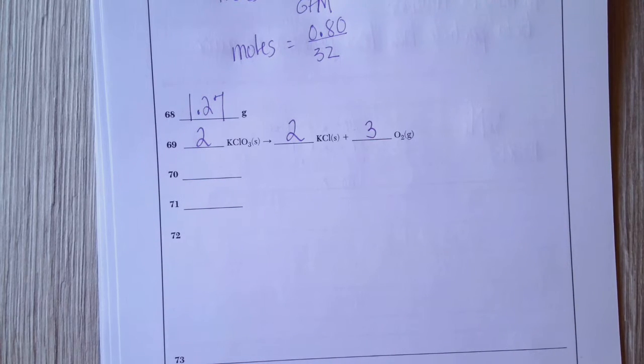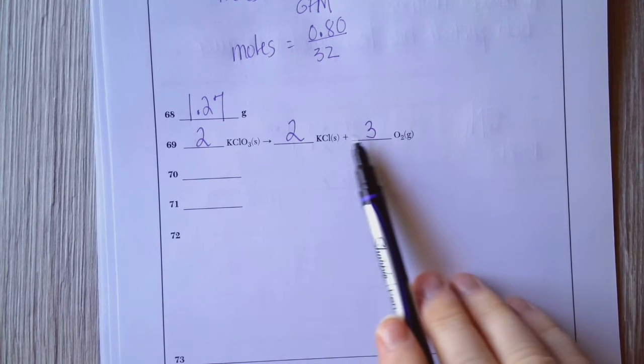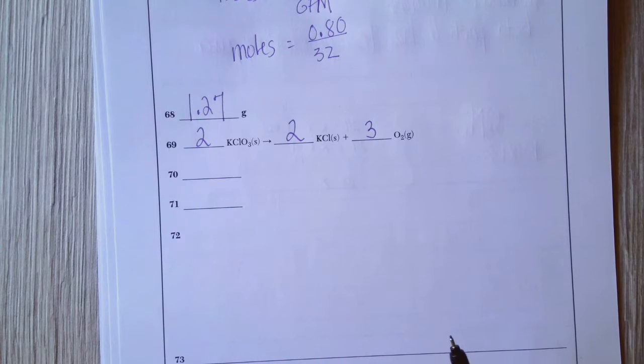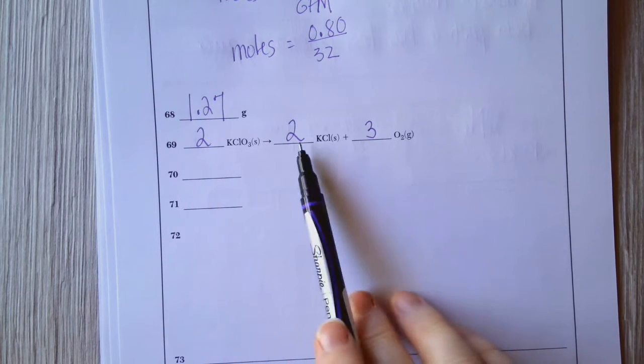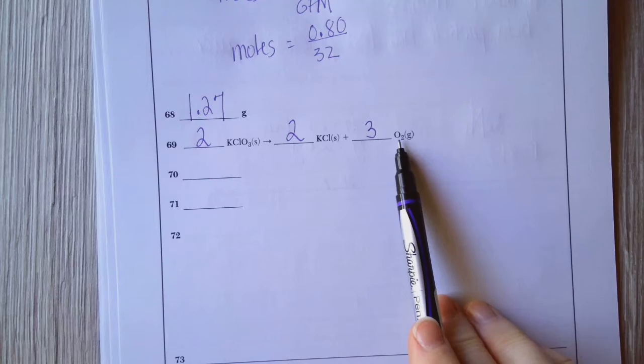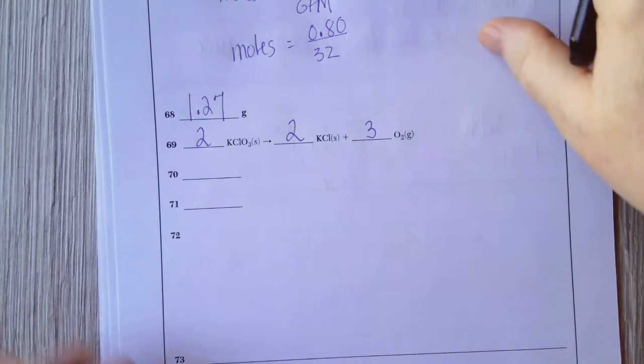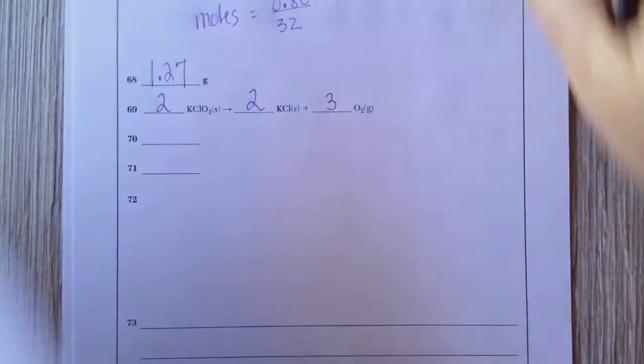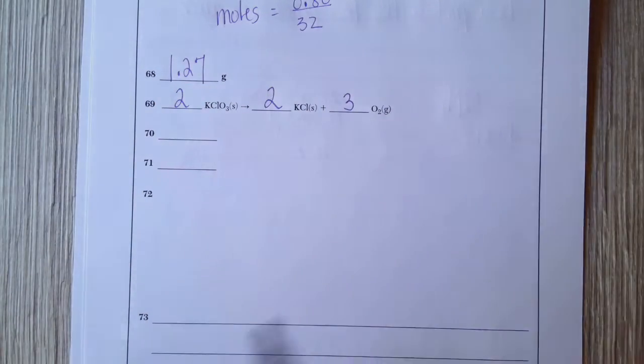Usually 2, but not always. Can I divide them all by a number to reduce them? No, I cannot. I could only divide them by 1, which wouldn't change them. Right? So that's it. It's balanced. You're done. So we are ready to move on to the next section of questions in Part C.